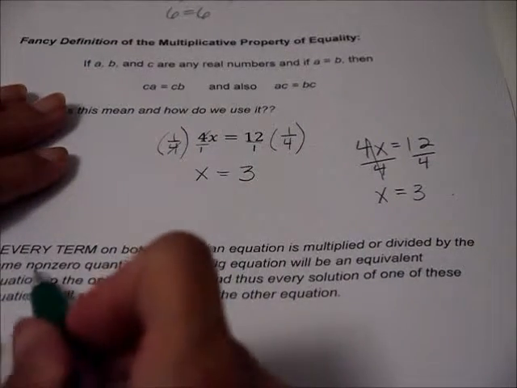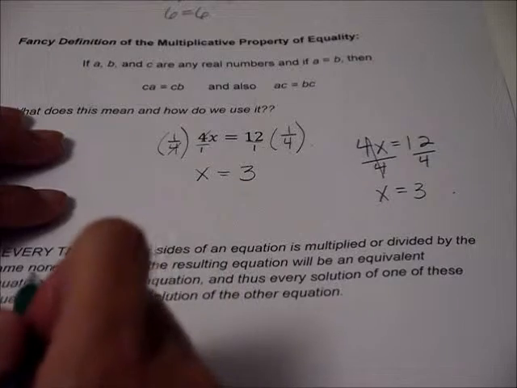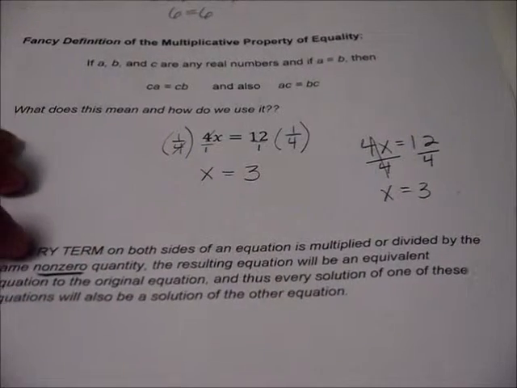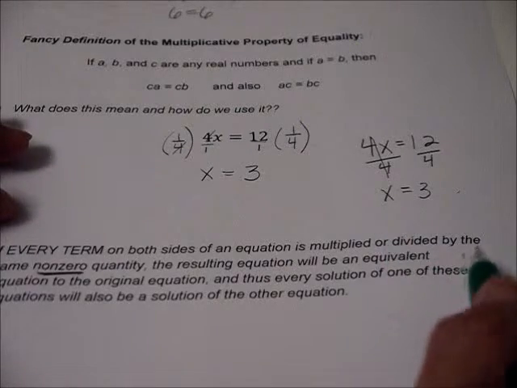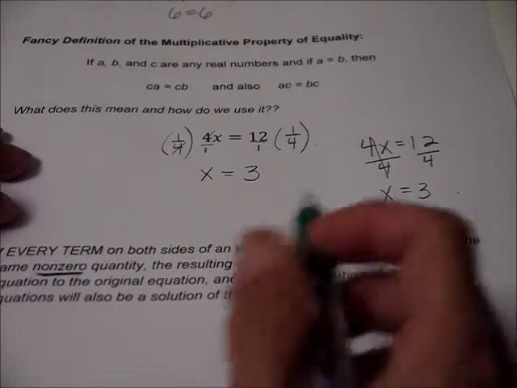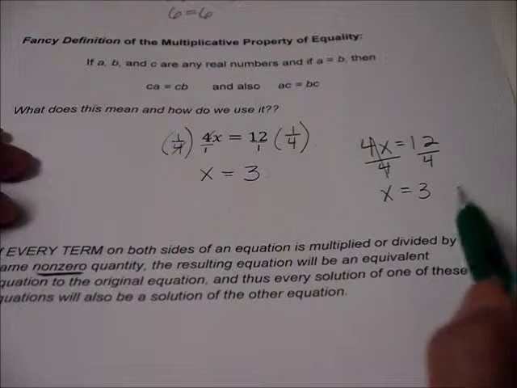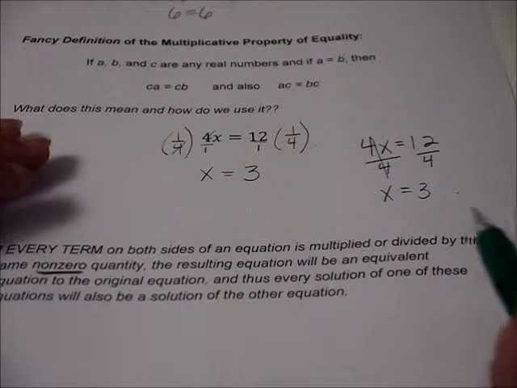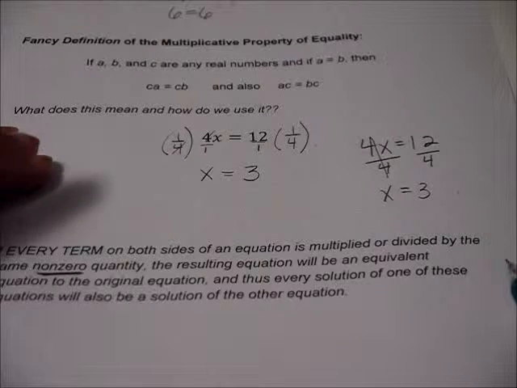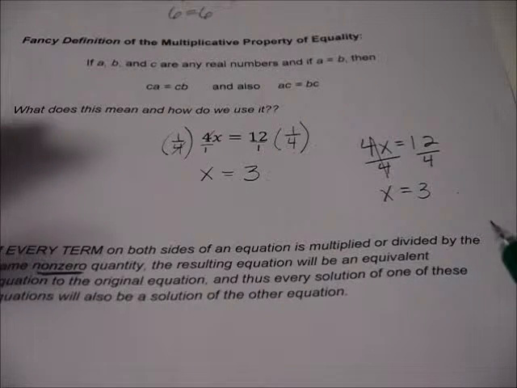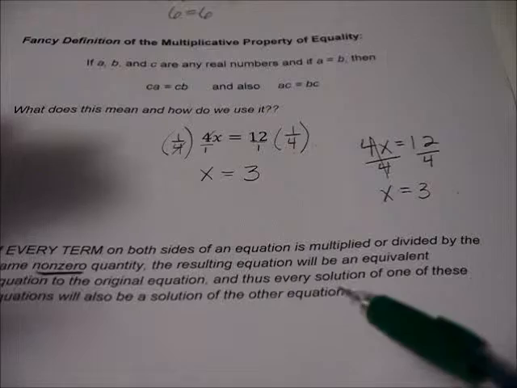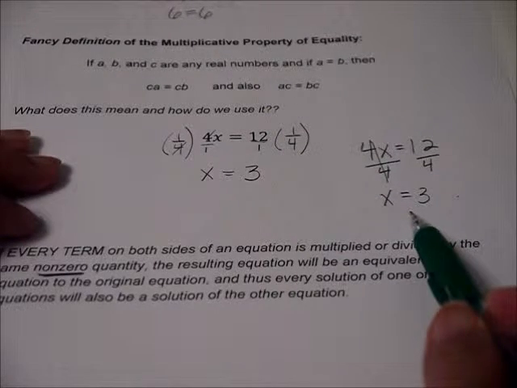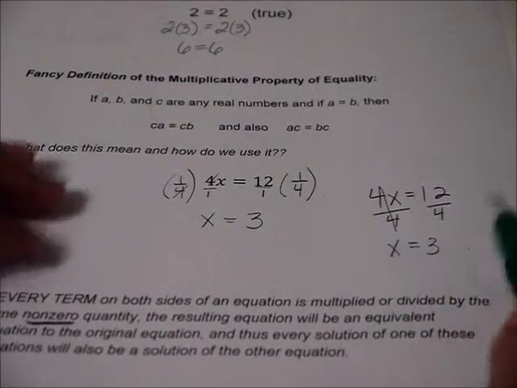Or divided by the same non-zero quantity. Why do they say that? Well, remember, we can never ever divide by 0. So we can divide by the same non-zero quantity. The resulting equation will be an equivalent equation to the original, and thus every solution of one of these equations will be a solution to the other equation. So what they're saying is x equals 3 is the solution to this.